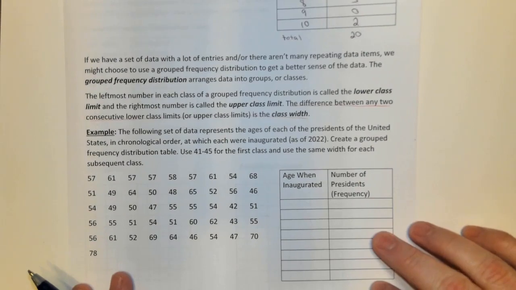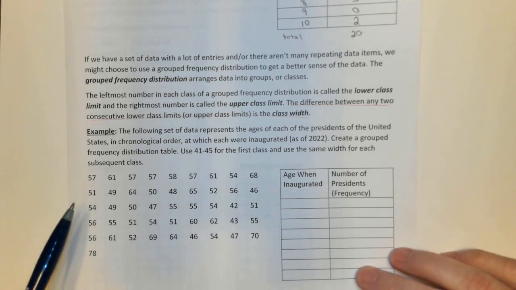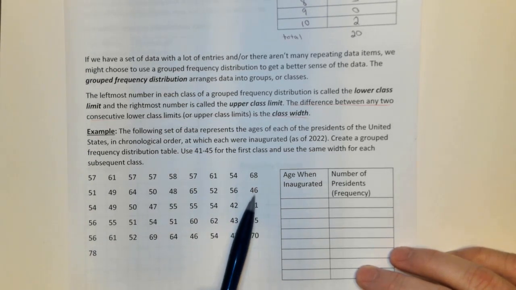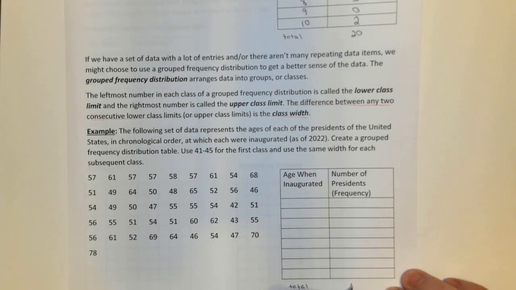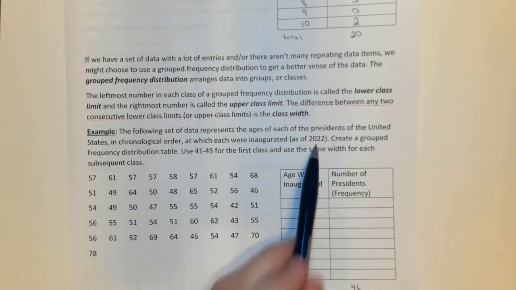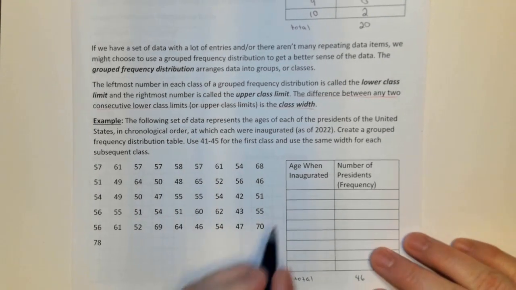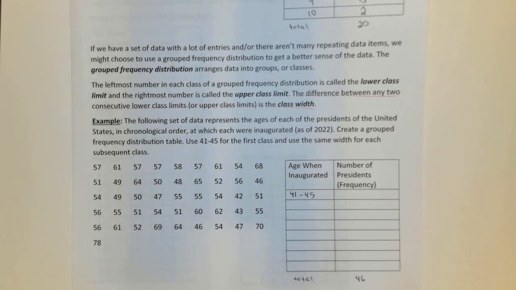So notice here we've got the ages of the presidents at the time they were inaugurated. So that's like 40-something, right? 1, 2, 3, 4, 5, 6, 7, 8, 9 times 5, 45, 46. So we have a total of 46 presidents. This is as of 2022. So it says to use 41 to 45 for the first class. Okay. For some, it's obvious what the next class will be. But let's first figure out what 41 to 45 includes.